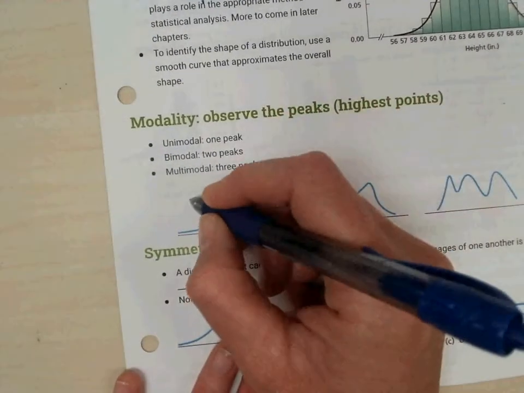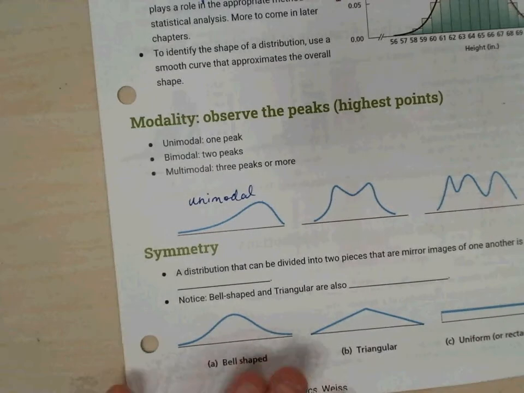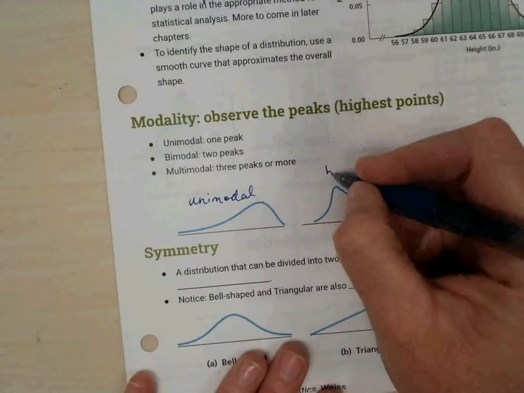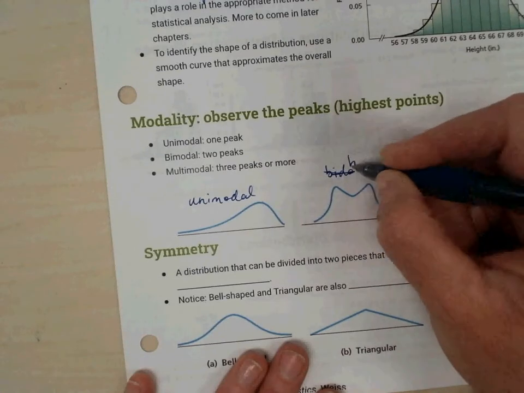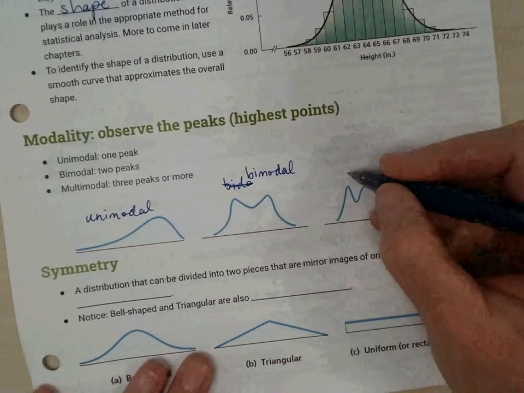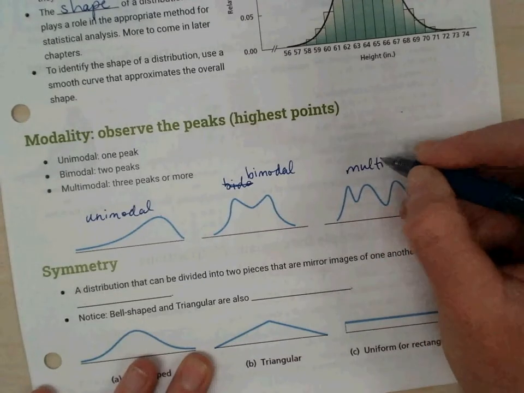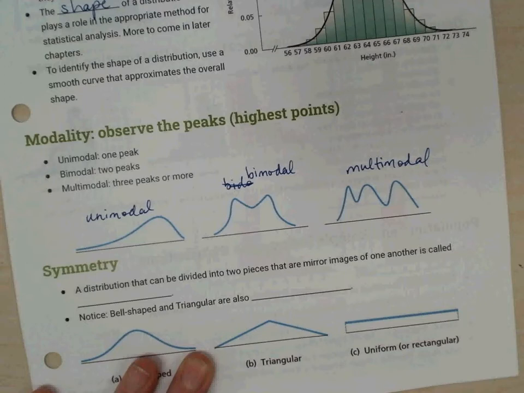So unimodal is one peak. That's this first picture here. Unimodal. Bimodal is the one with two peaks. Bimodal. And multimodal, three or more peaks.